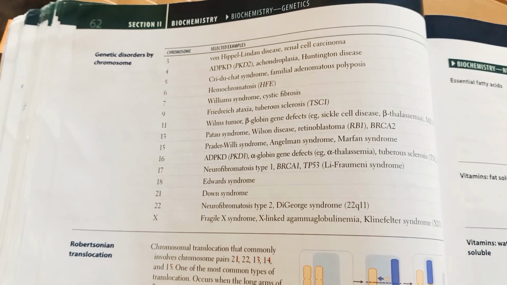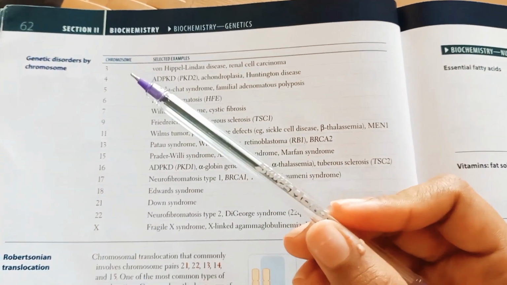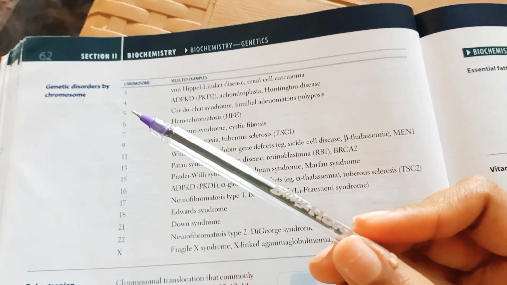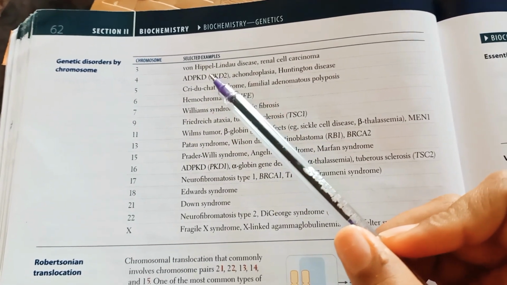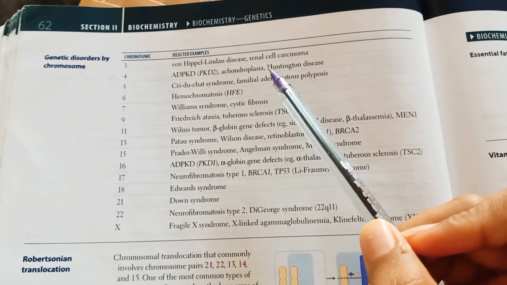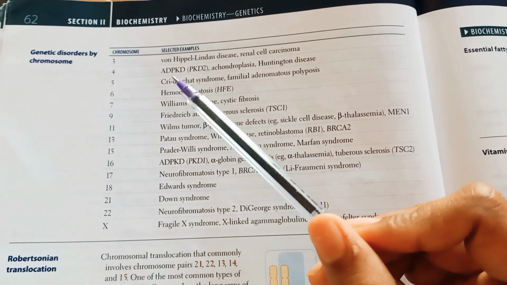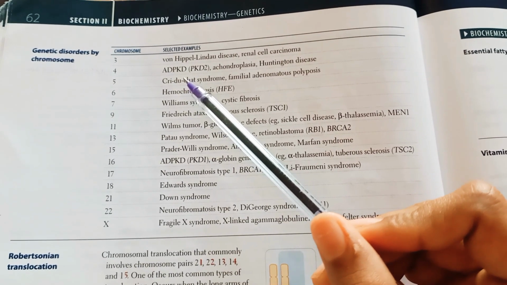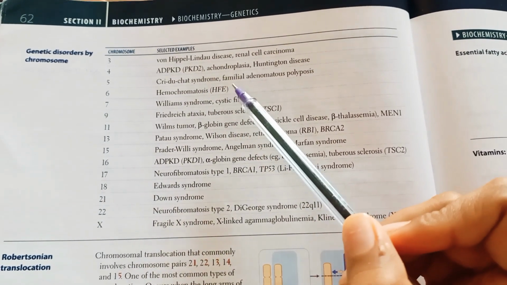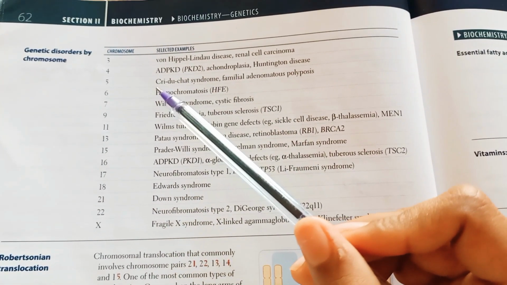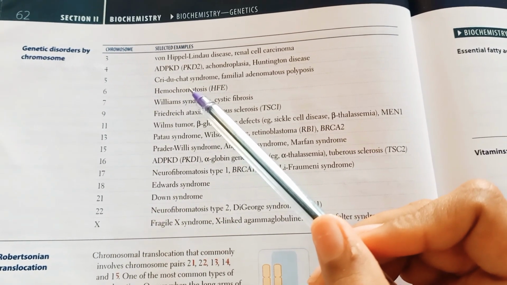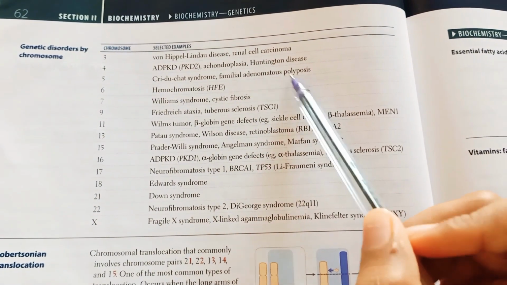Let's continue with genetic disorders by chromosome numbers. Let us start with 3. Chromosome 3 is affected in von Hippel-Lindau disease and renal cell carcinoma. So 3 is for von Hippel-Lindau, and 4 is for ADPKD, achondroplasia, and also Huntington disease. And 5 is for Cri-du-Chat syndrome and familial adenomatous polyposis.